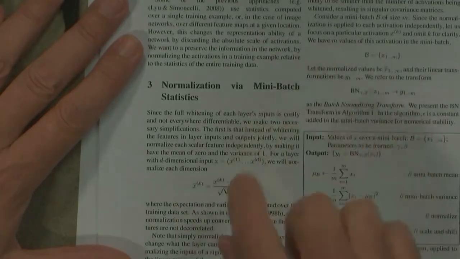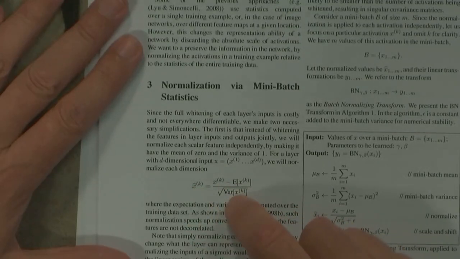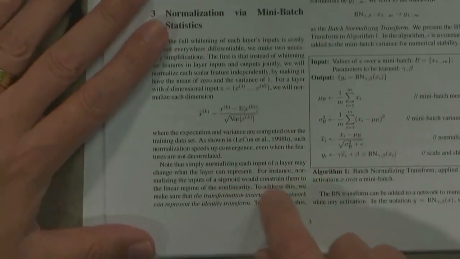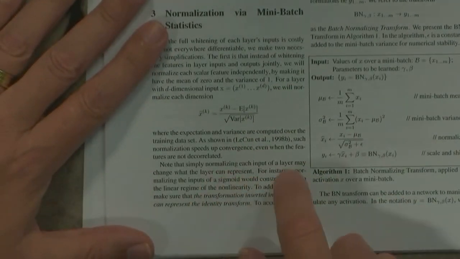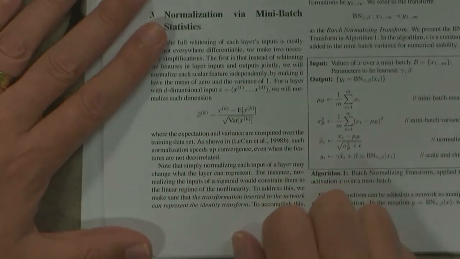But here's the problem. This is going to be different for every pattern, right? And it's going to be different across batches of patterns. And there's another problem, which is that normalizing the layer would change what the layer does because there are nonlinearities past it.